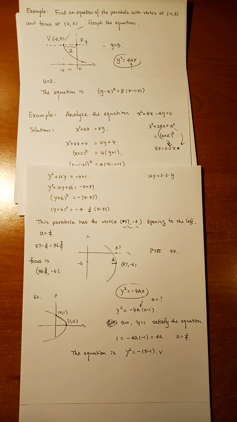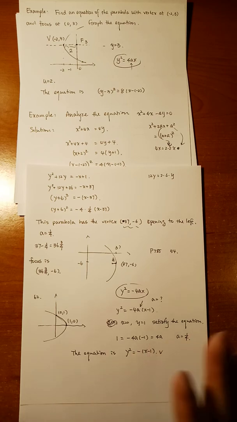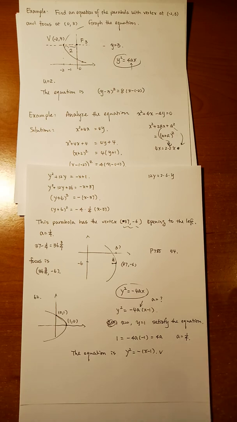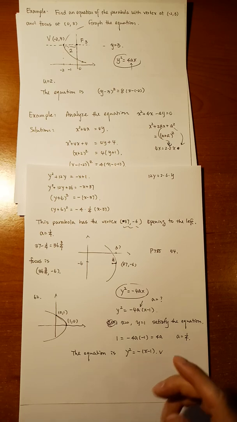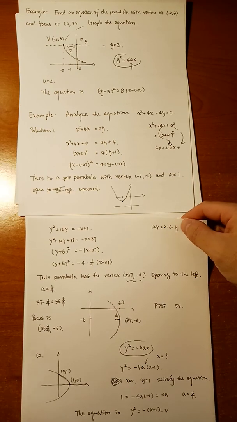You have to know all 4 standard positions of parabolas very well, and then you're going to move these parabolas. If you have coordinates, add h, k. If you have an equation, subtract h, subtract k. That's the basic stuff. Okay, so do the exercise, ask me questions if you have any. Thank you.